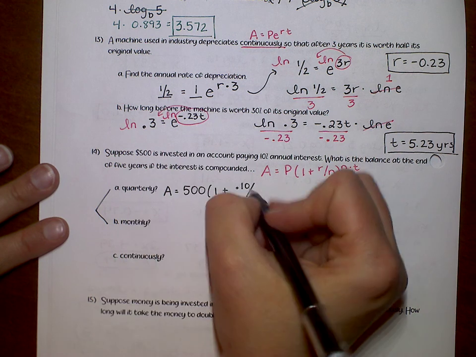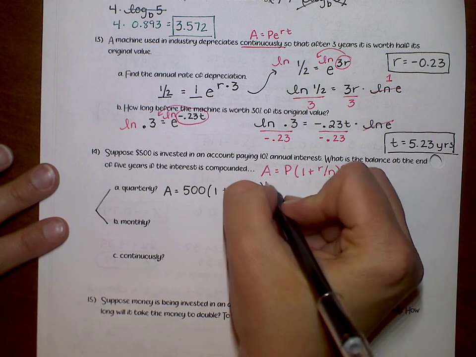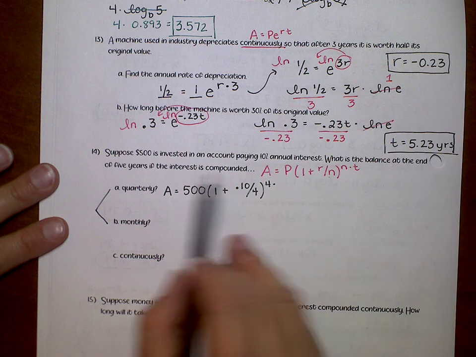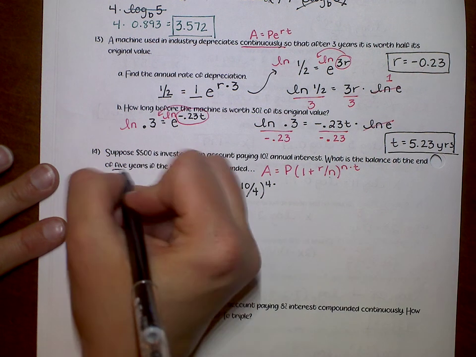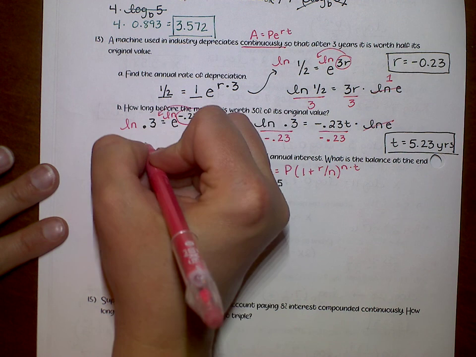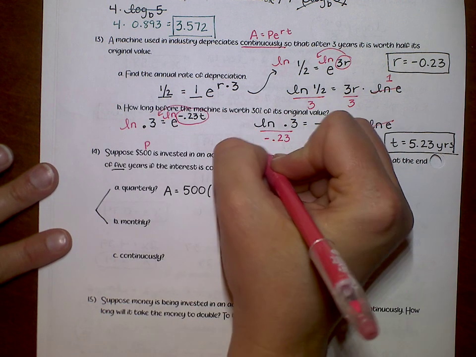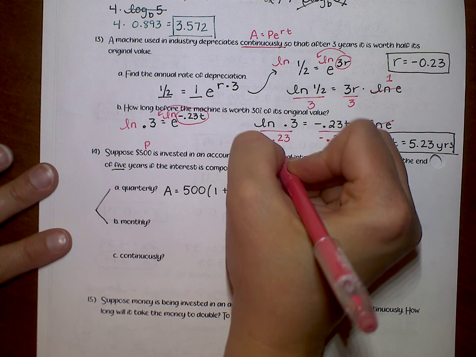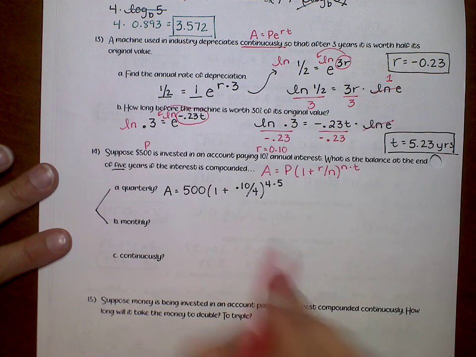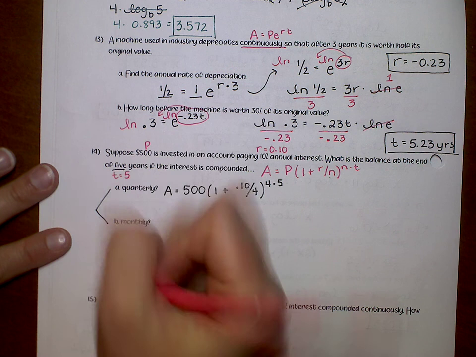So if we're compounding quarterly, that's divided by 4. And then we're going to go to the power of 4 times, and this is after 5 years, so that's my t value. Let me just label these up here real quick in case you need them. So the principal is my 500. My r value comes from that 10%, so that's 0.10. And then my time is 5 years.